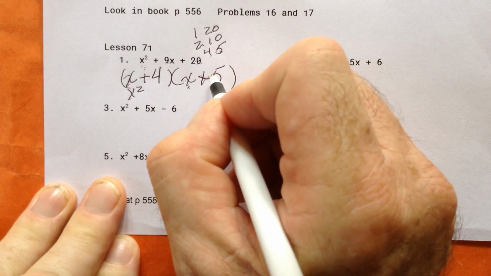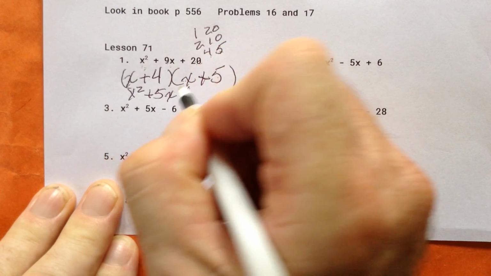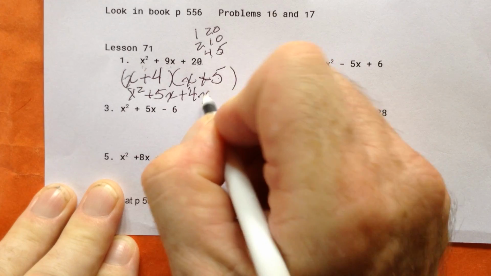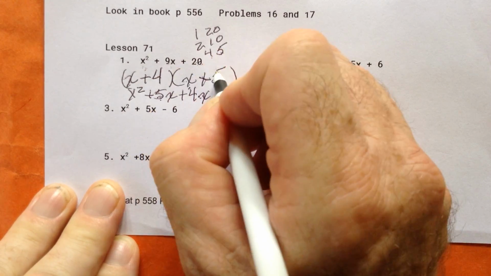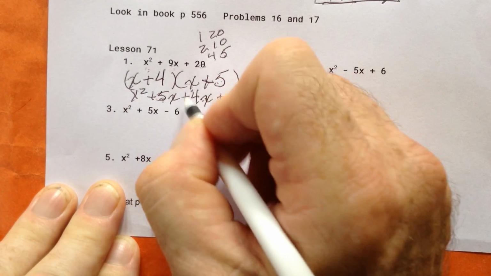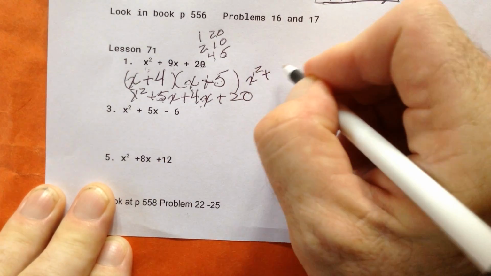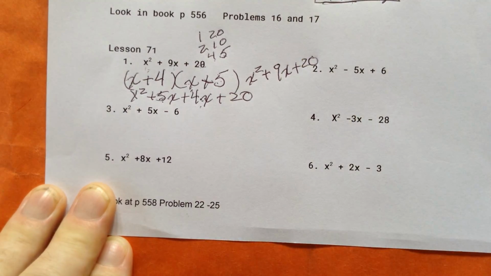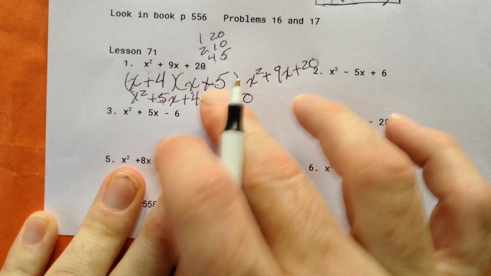And then I go x times 5, that'll be 5x. And then I go 4 times x, that'll be 4x. And you can see here that's where your 9 comes from. And then we multiply 4 and 5, and that gives us the 20. And I add those two together and it turns back into x squared plus 9x plus 20. Okay? So that would be number 1.